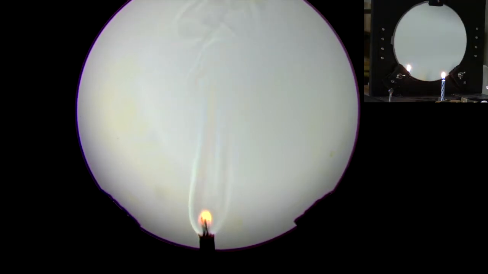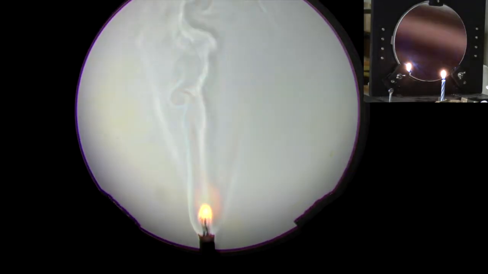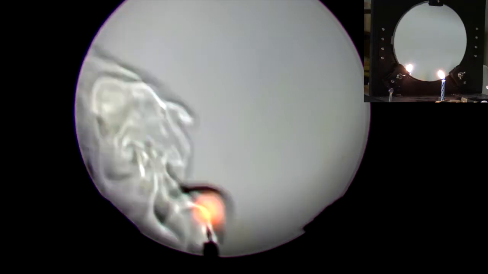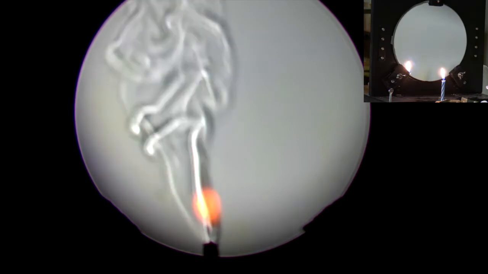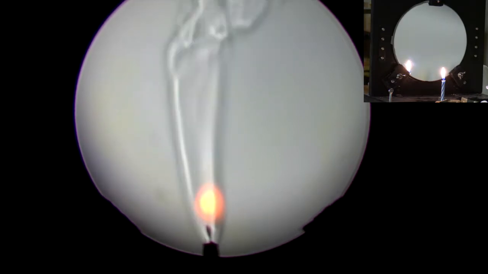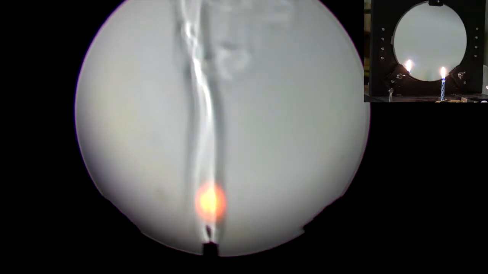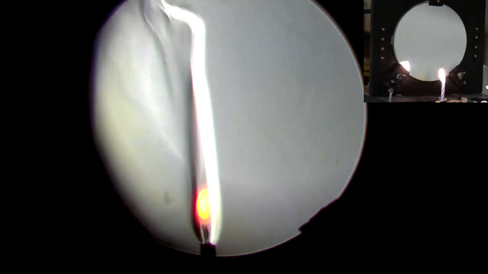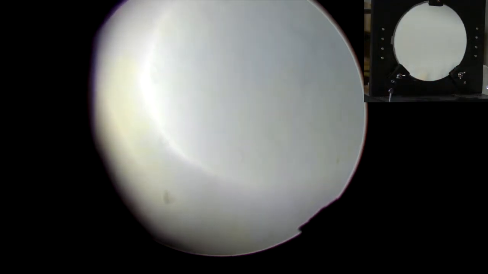You can see in the direct image from the camera, nothing's happening near the candle. But in the Schlieren setup, you can actually see the heat coming off of the candle. Just for fun, let's see what happens when I point a blowtorch past it.